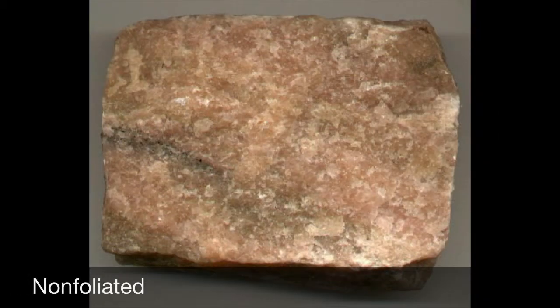Non-foliated metamorphic rocks are formed around igneous intrusions, where the temperatures are high but the pressures are relatively low and equal in all directions. The original minerals within the rock recrystallize into larger sizes and the atoms become more tightly packed together, increasing the density of the rock. Non-foliated metamorphic rocks are identified on the basis of their composition.